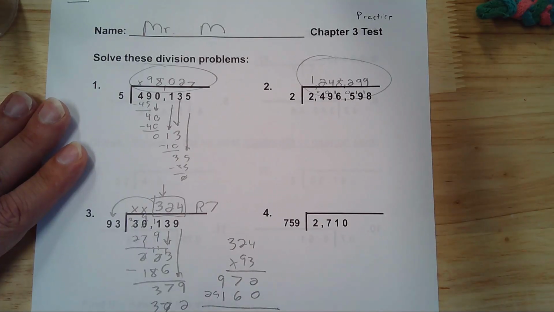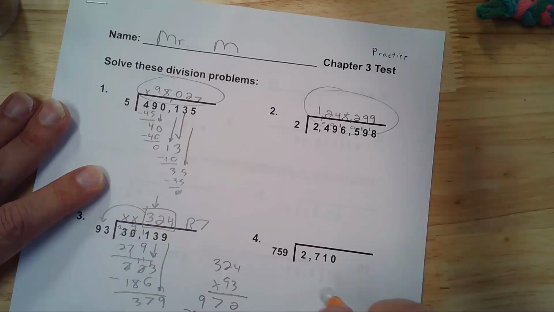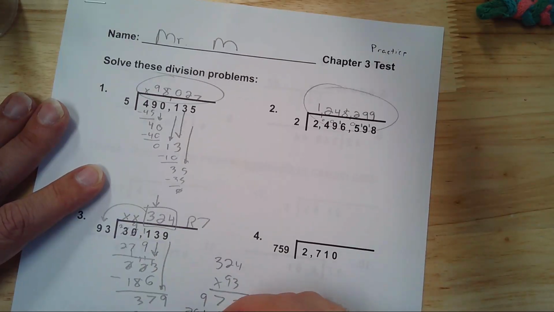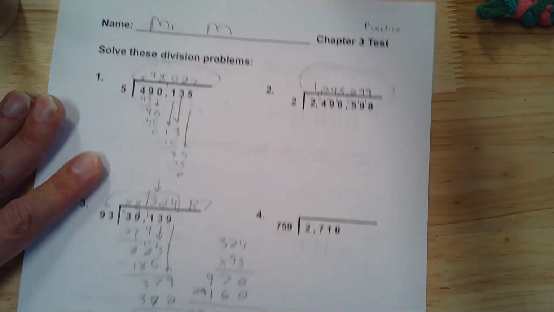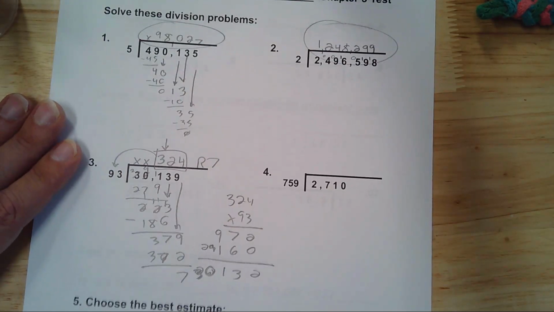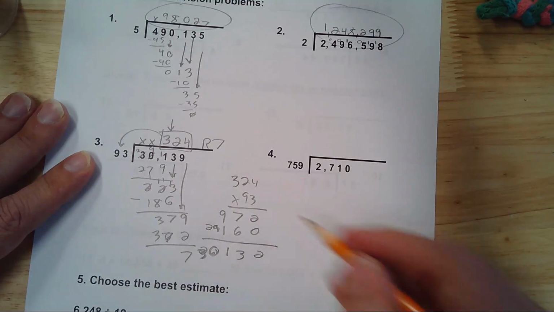2. That doesn't seem right at all, does it? What did I do wrong here? Oh, 9 times. Oh, that was a 9. That's why. So I get 30,132. 324 times 93.